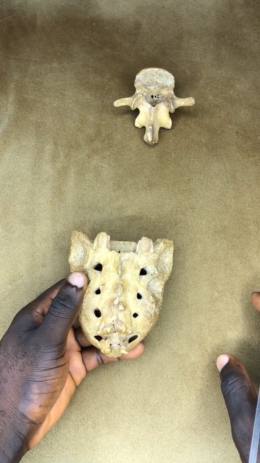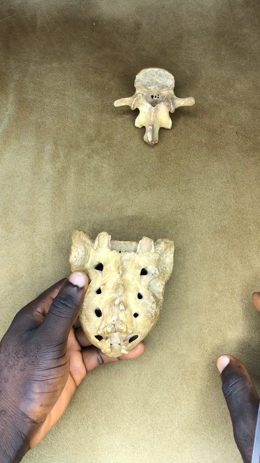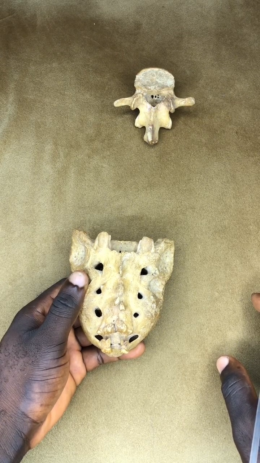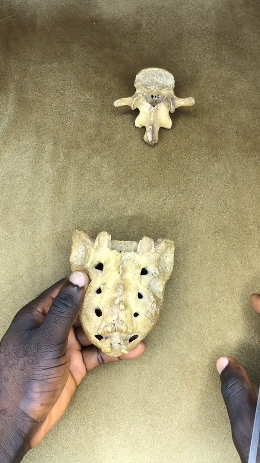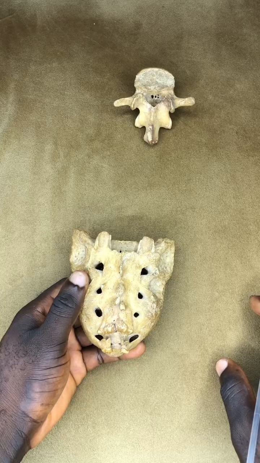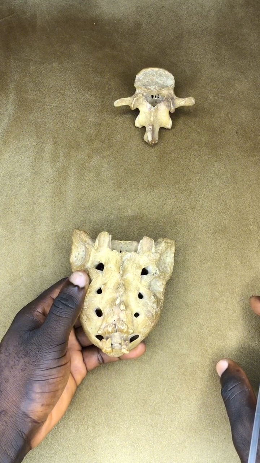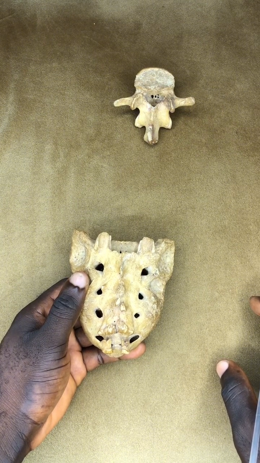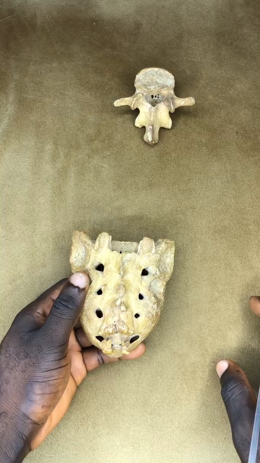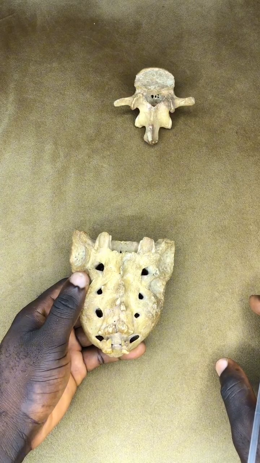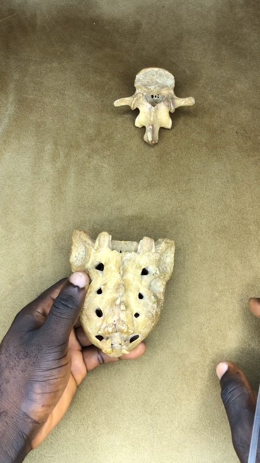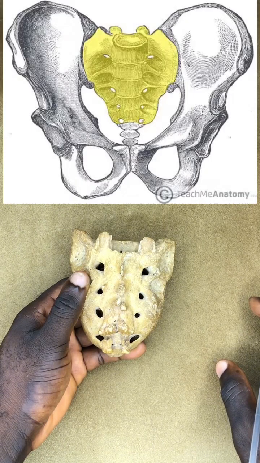The sacrum, which is formed by the 5 fused sacral bones, is a distinguishing vertebra. It is quite different from other vertebrae, such as the cervical, the thoracic, and the lumbar vertebrae. The sacrum is a large fused bony structure located at the terminal end of the vertebral column. It is said to form the posterior boundary of the pelvis, right?